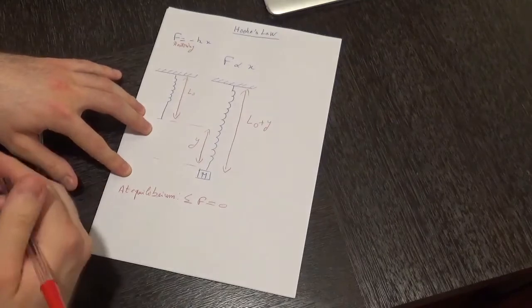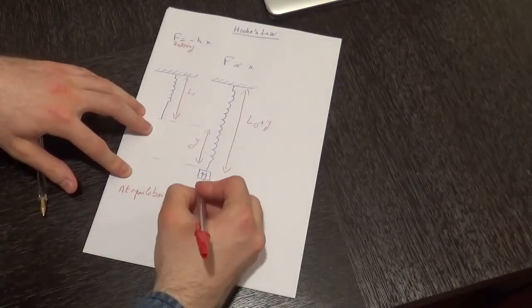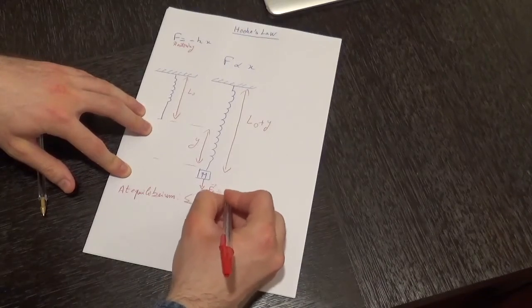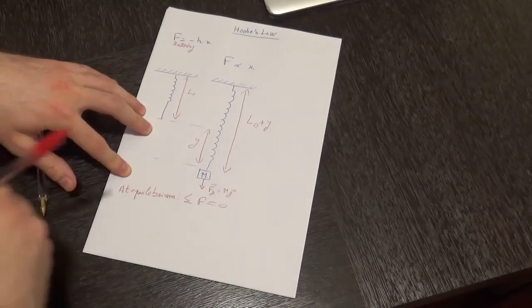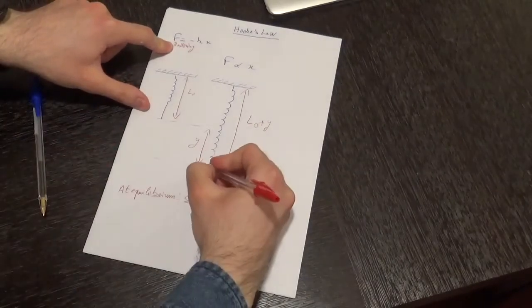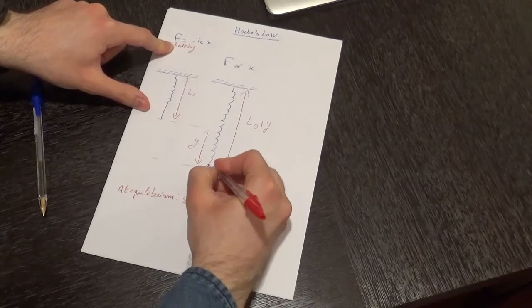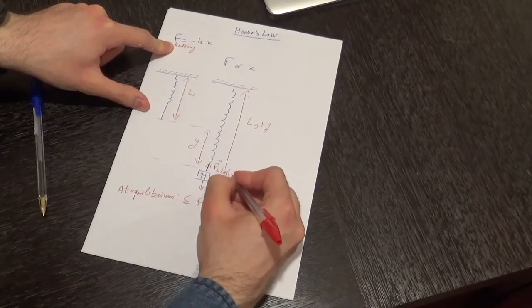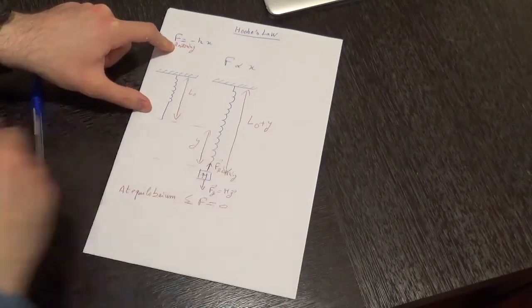But what are these forces? Over here, first off, we can identify the weight, Fg, which is equal to the mass times g. And then we have over here none other but the restoring force, which is acting in the opposite direction of the weight, trying to bring the spring back always to equilibrium position.